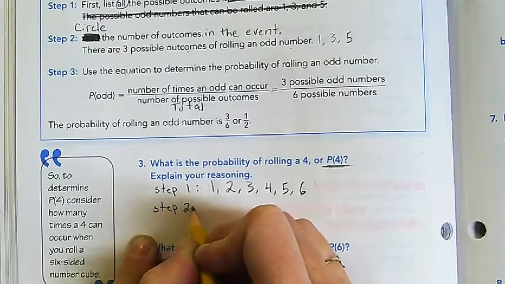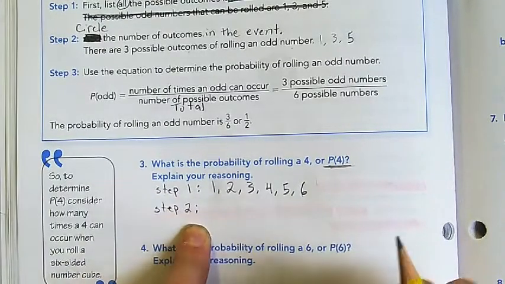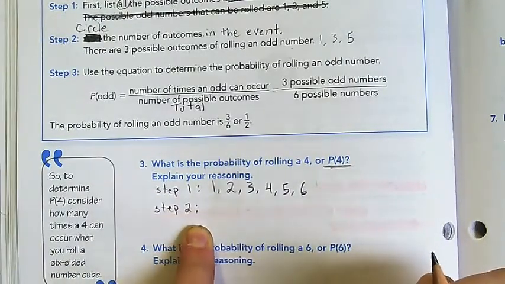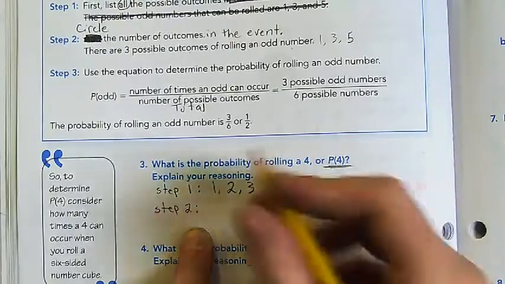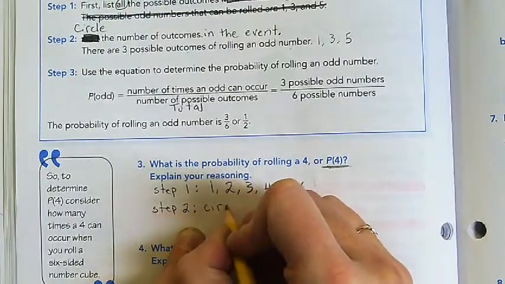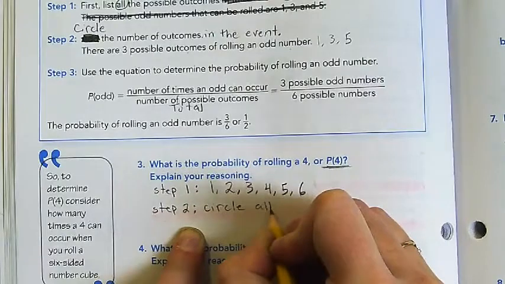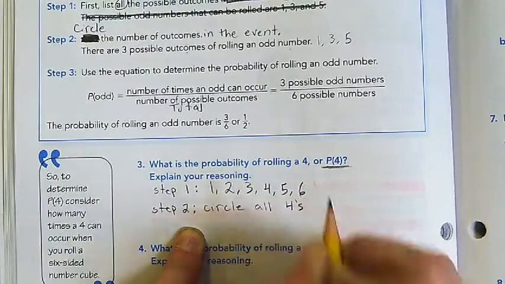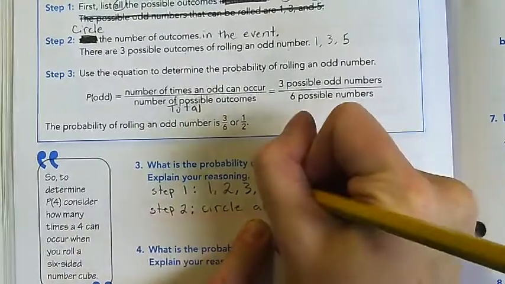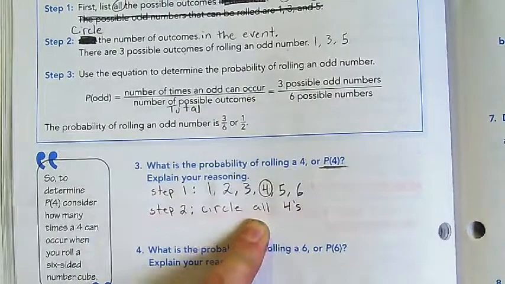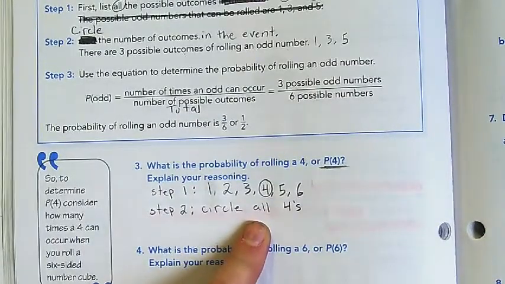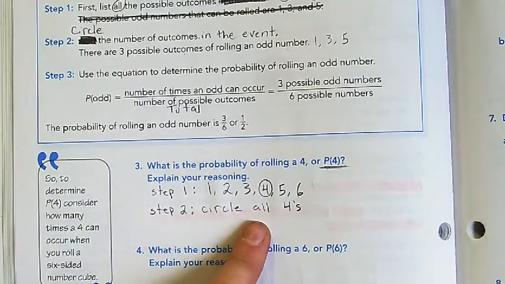Circle the number of outcomes in the event. So step 2, we're going to circle all of the 4s. There is only one 4. So we only have to circle one number. 4. Yep.